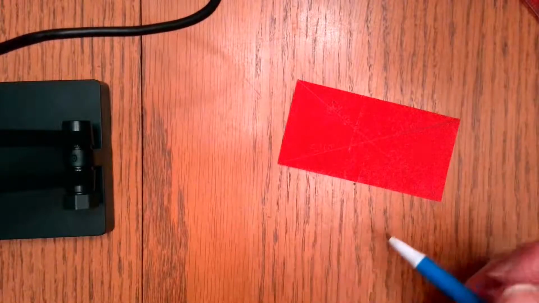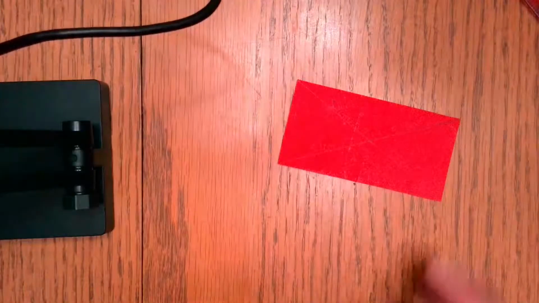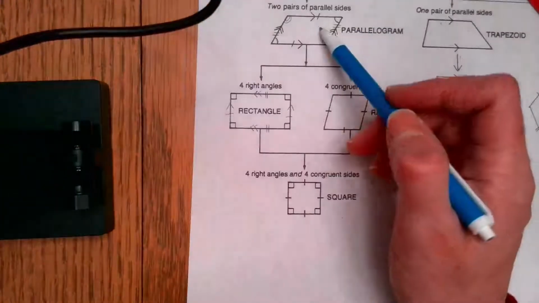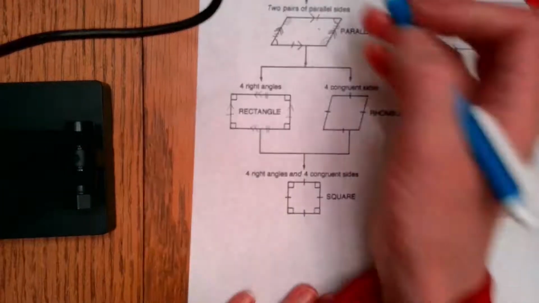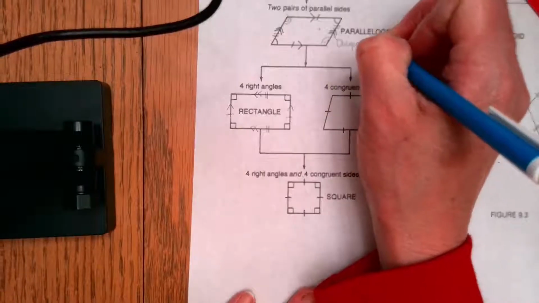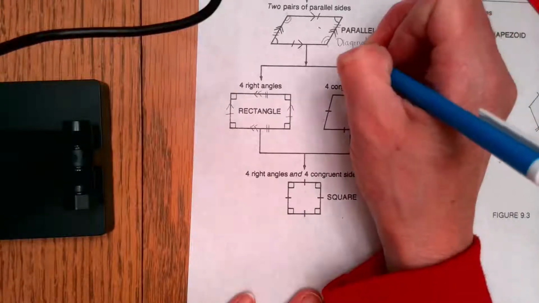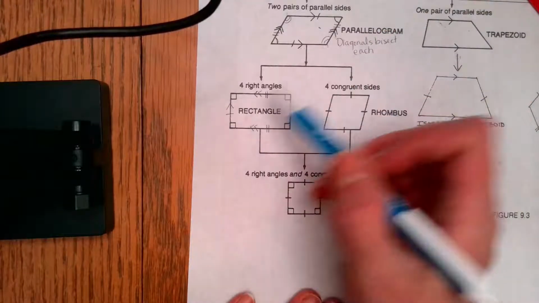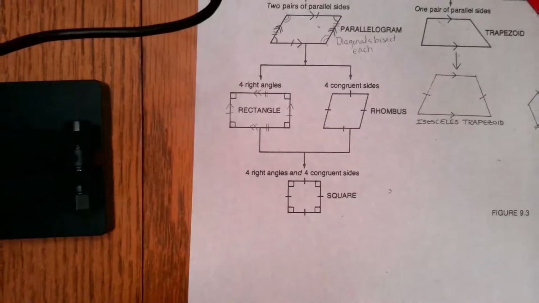So actually, I'm horribly mistaken, and I'm so sorry I said this, because the diagonals are going to bisect each other. Because if it's a parallelogram and the diagonals bisect each other, and a rectangle is a parallelogram, then yes, the diagonals will bisect each other.